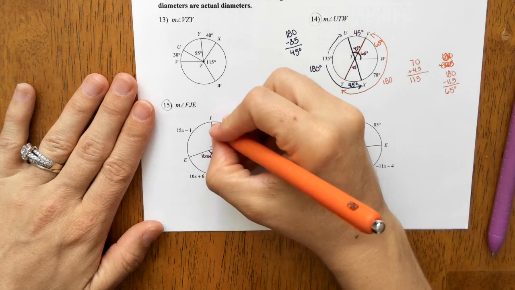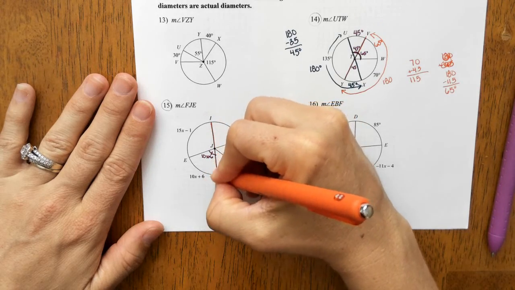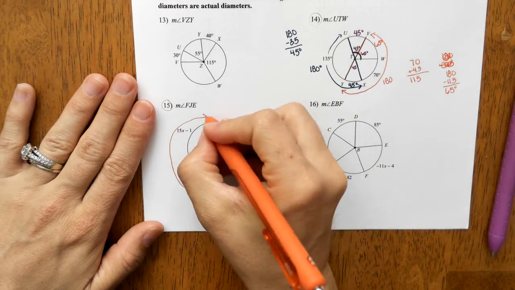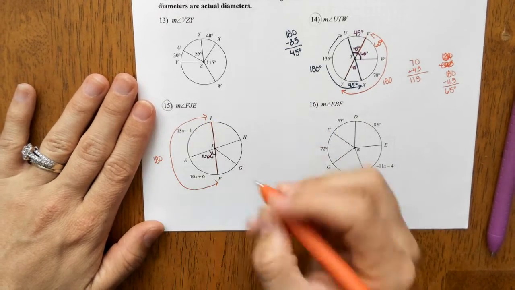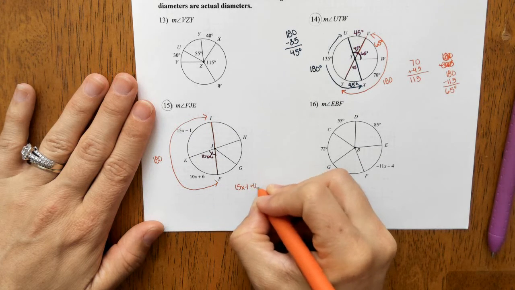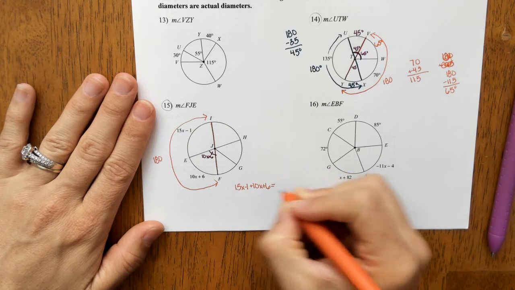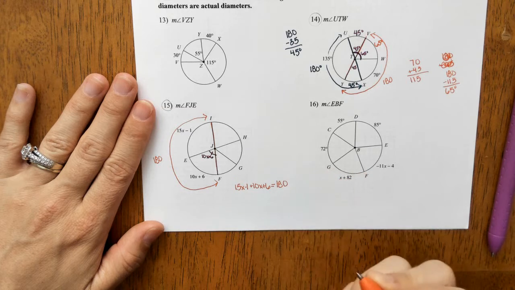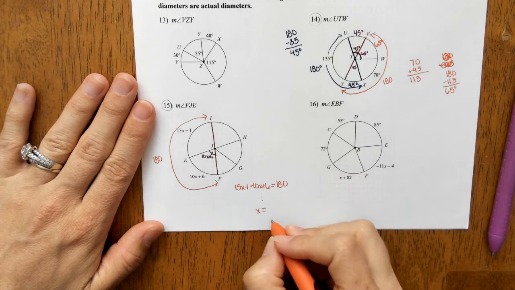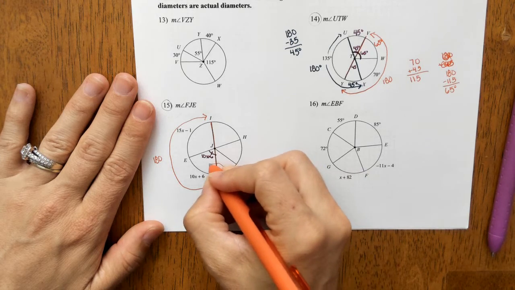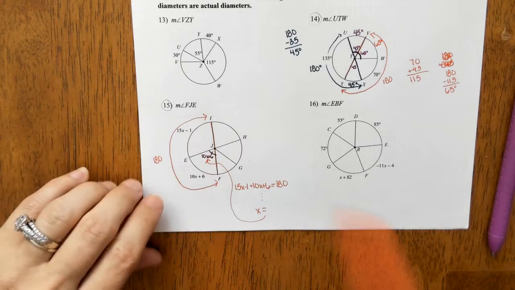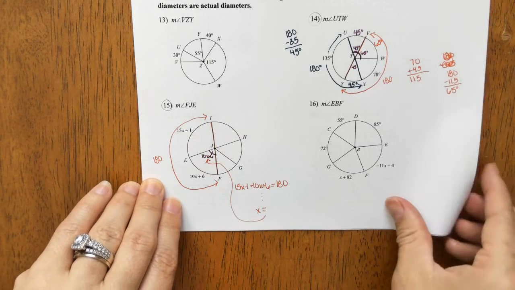So same thing, we have a diameter here, which means this is 180 because it's half the circle. So 15x minus 1 plus 10x plus 6 equals 180. Solve for x. Once you get x, remember you want to plug it back in. These problems are asking you to find something, not just x.